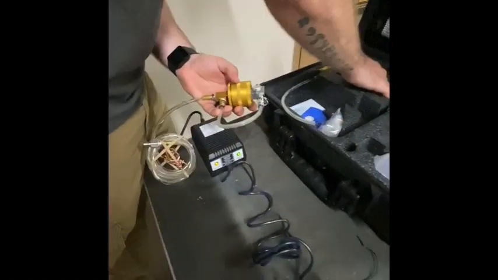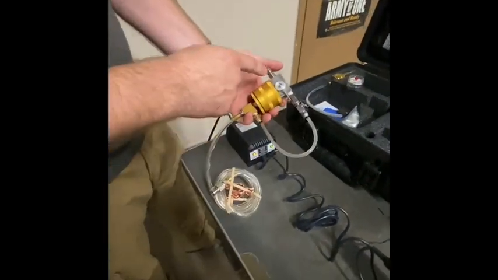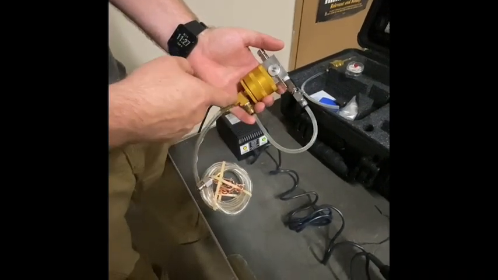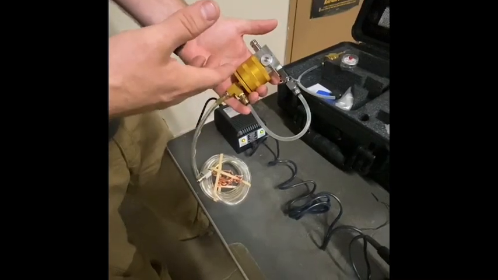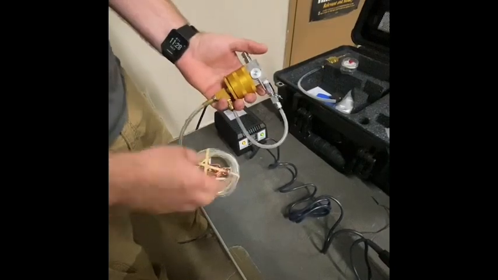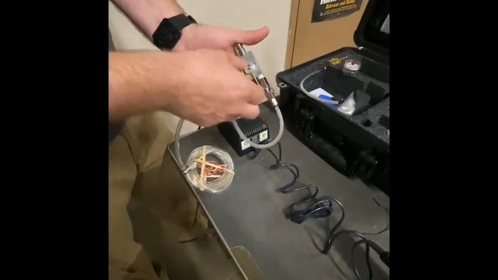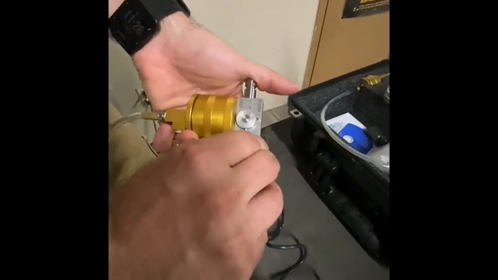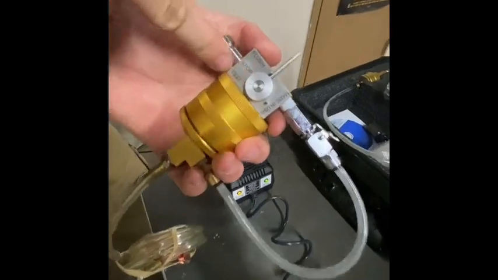Now, before you actually run the fuel through the test canister, you would flush the system. So this is just a bypass line. You flush it enough to get any particles or anything like that out of the system itself. Once you decide to test the fuel itself, you would go from flush, flip this lever, so the little arrow there is pointed at test.